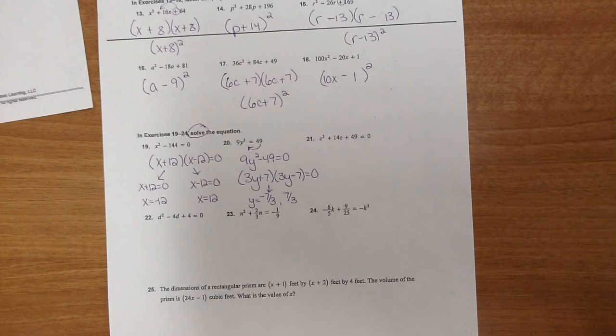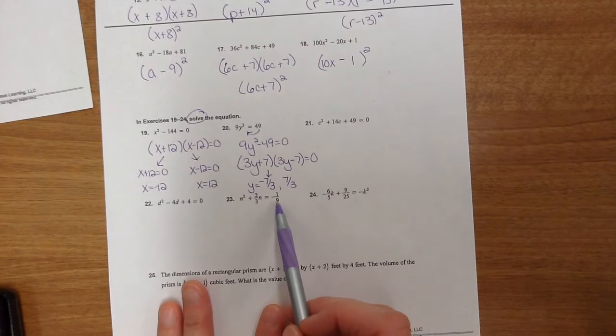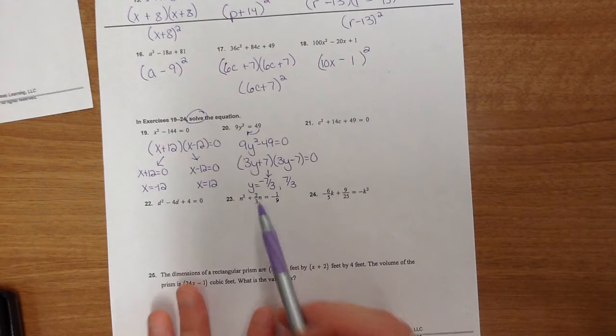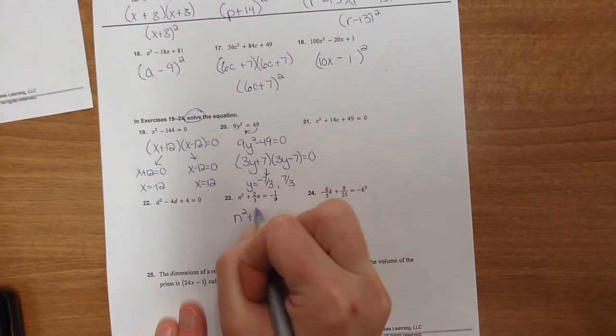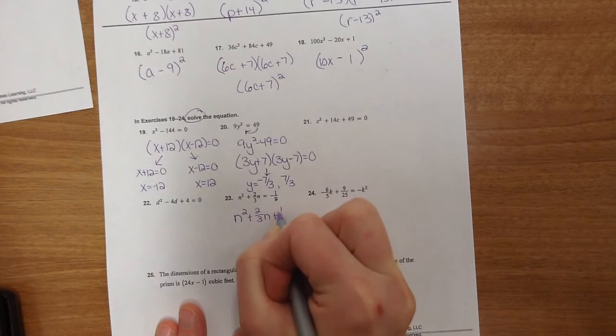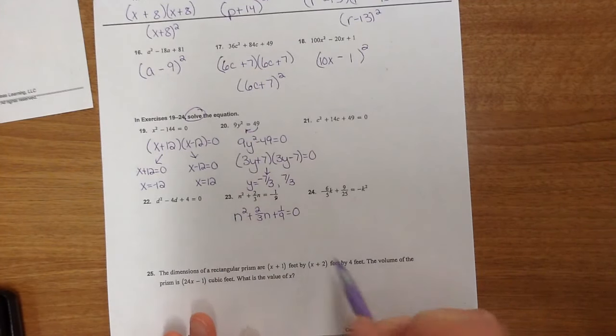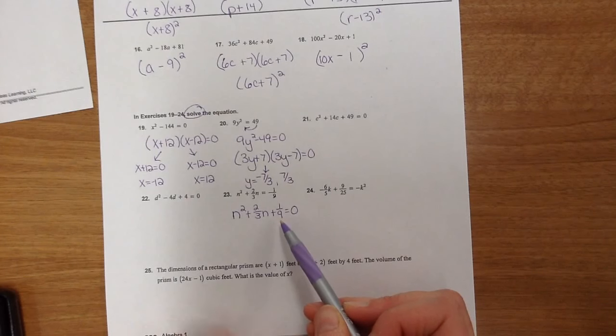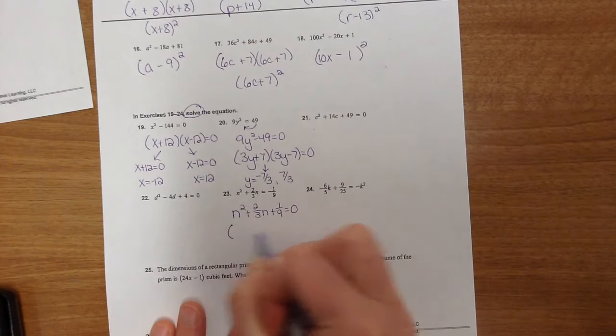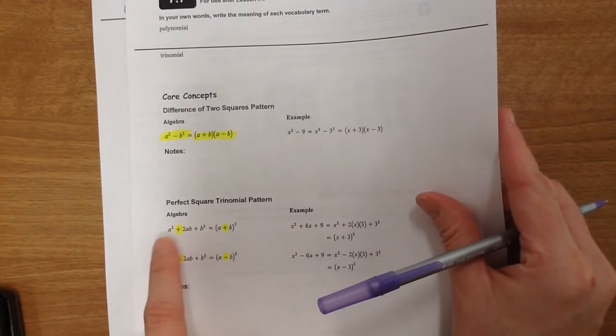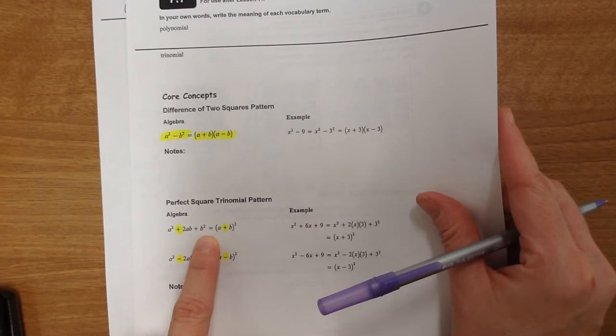Now, I know you guys don't like fractions, so I'm going to jump down here to 23 and 24 because I do think it's good to try a fraction from time to time. So on this one, I'm going to move the 1/9 to the other side. So we're going to get that, so we have everything on the same side. So it's plus 1/9. Now, if you notice, that is a perfect square because the square root of 1 is 1, the square root of 9 is 3. So this one falls under this rule. You have a perfect square in the front, you have a perfect square in the back.